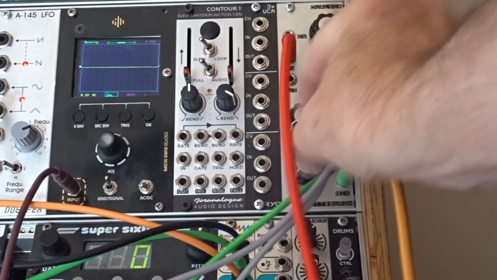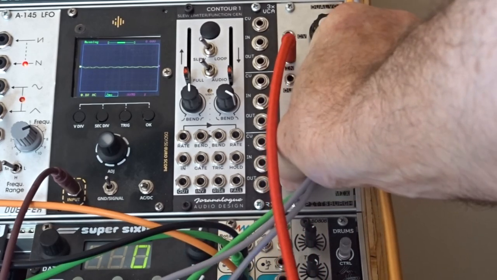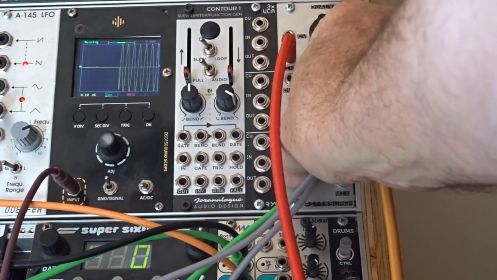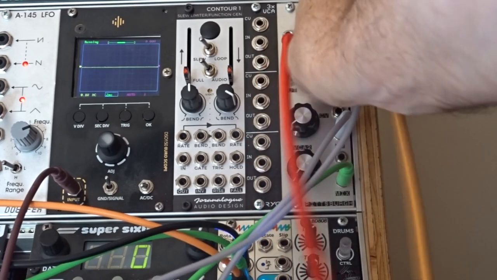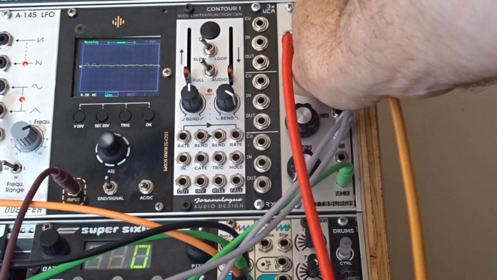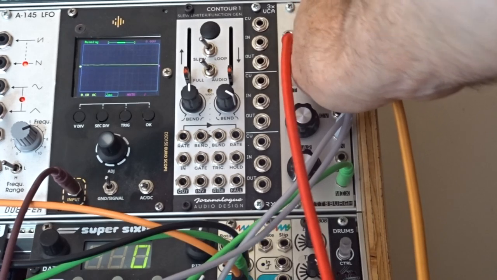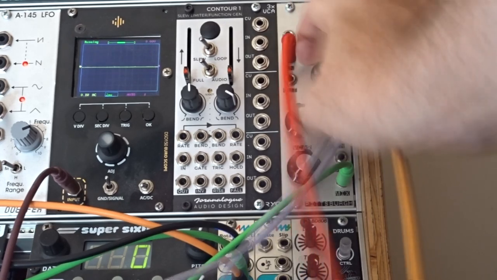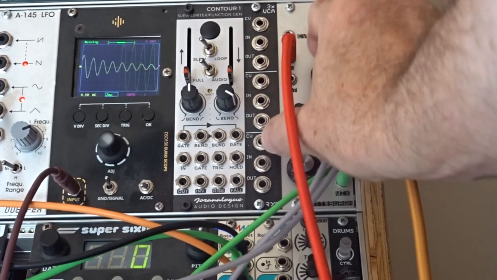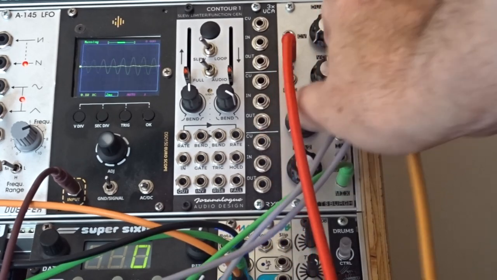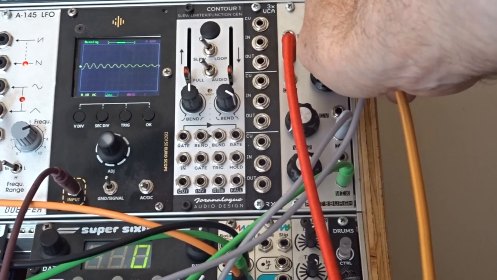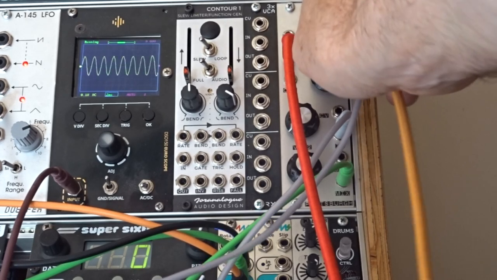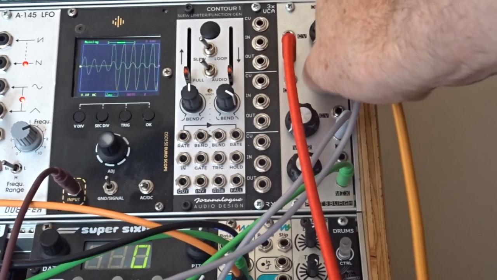I've got a little sequence here. That's the input, and this is the delayed output. And if I bring the input in, we've got ourselves a delay.